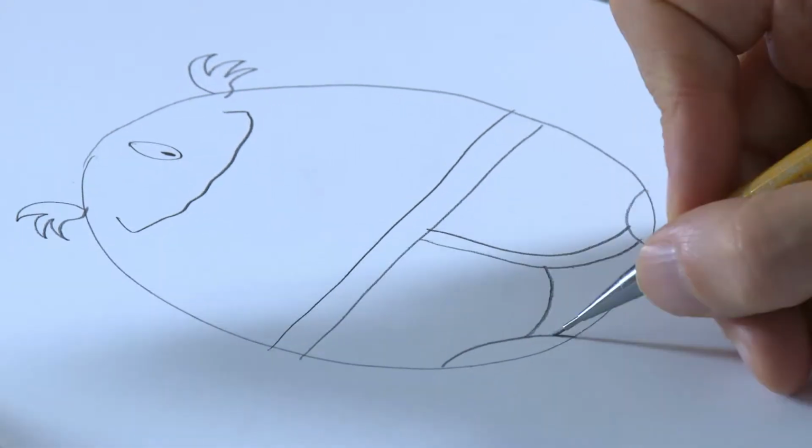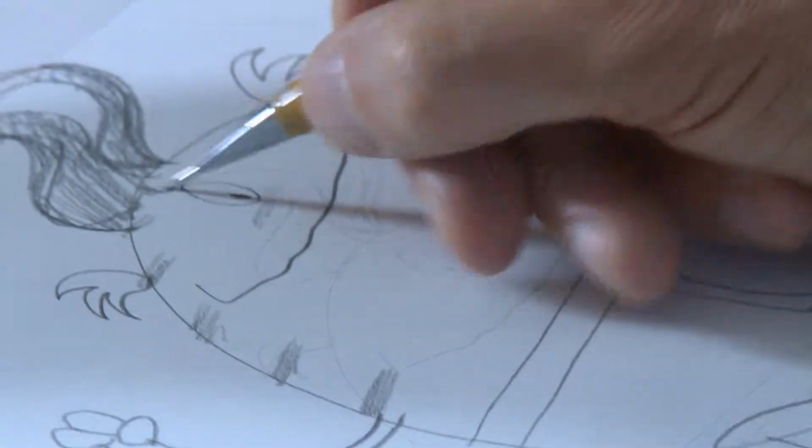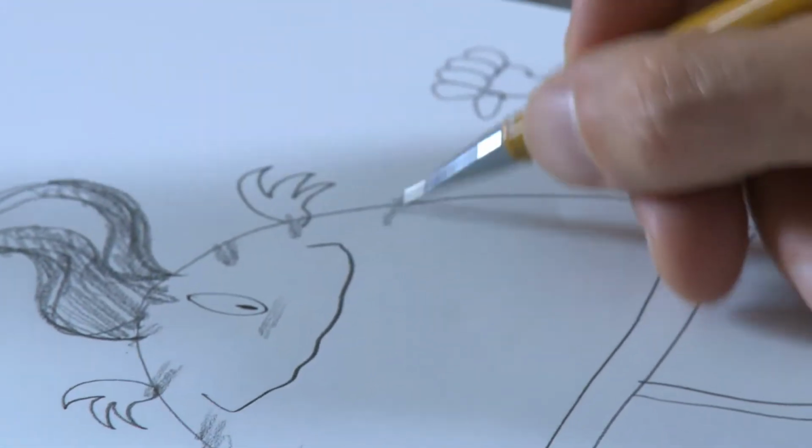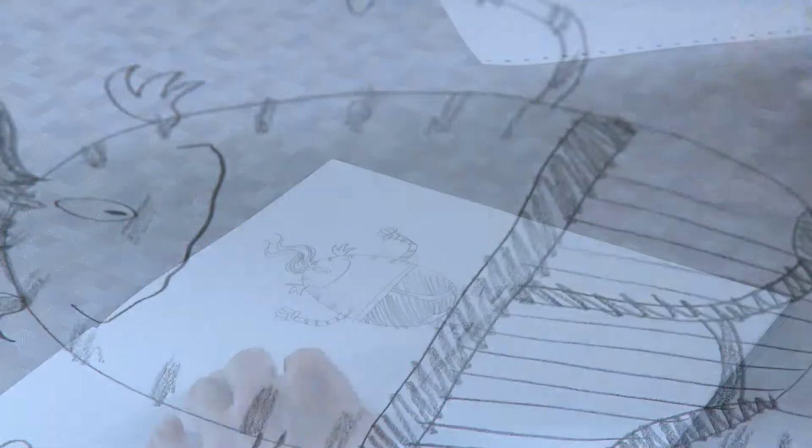Once I've got the characters, I'll then progress to where they're actually living or the environment they're going to be in. In this case, they were coming down to Earth, so you'll have them in their spaceships and then you'll have them in the humans' environment. I will start roughing out the bigger spreads, which is what we do here.